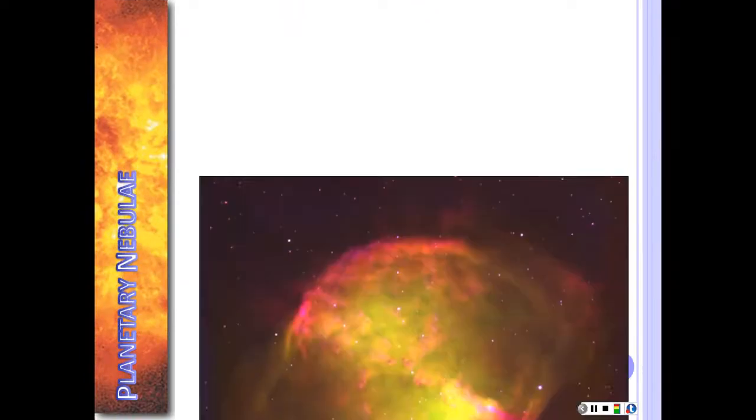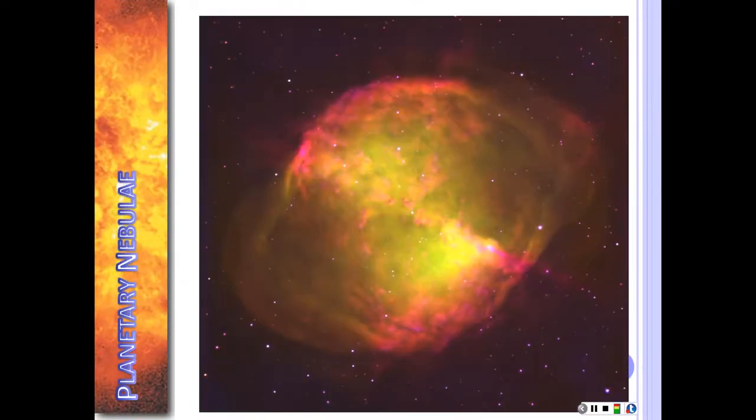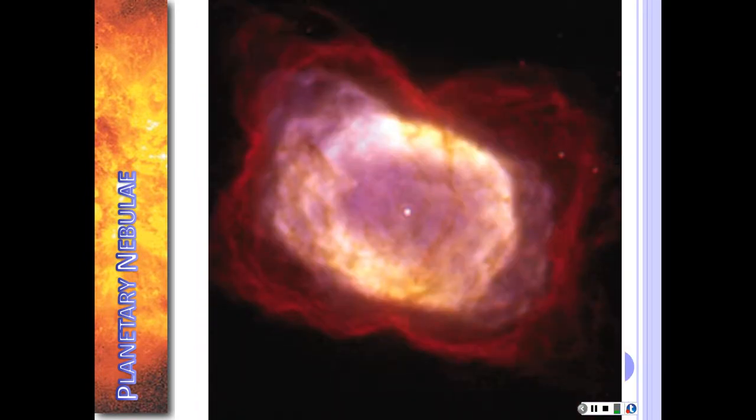And so this is my slideshow. This is actually the Dumbbell Nebula. This is an image that was taken from the ground near Tucson at Kitt Peak. It is actually two images pasted together. So the pink is hydrogen, and then the yellow is ionized oxygen. And the Dumbbell was the very first planetary nebula ever to be discovered.